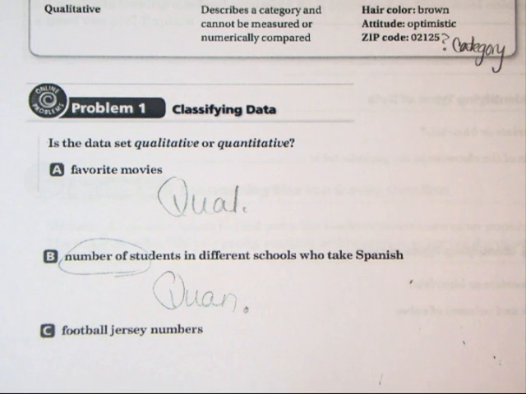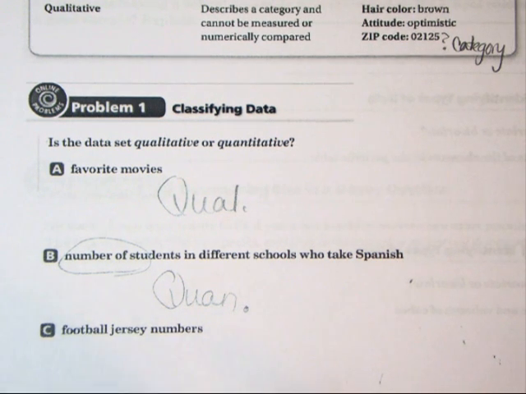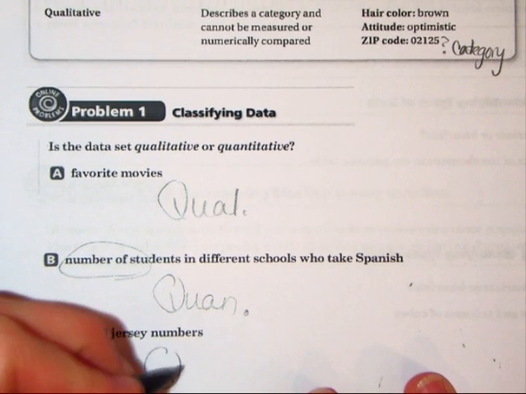Then football jersey numbers. Now, it's not necessarily like you line people up for any particular reason. You don't say, oh, my number's higher than your number. It doesn't really matter. A quarterback can be 7, a quarterback can be 10. It doesn't necessarily determine who you are. Yeah, I know they have different numbers for different types of players, but you never really arrange a football team by their number, so that's going to be qualitative.